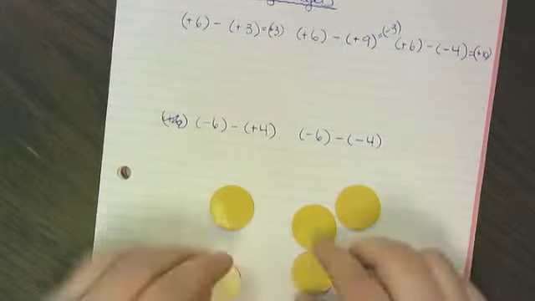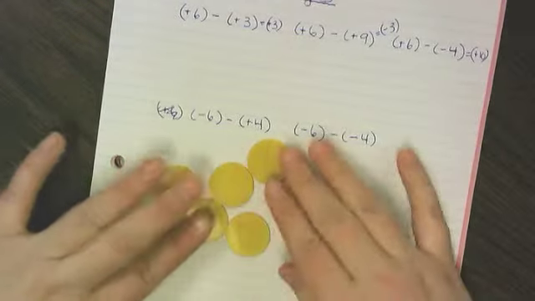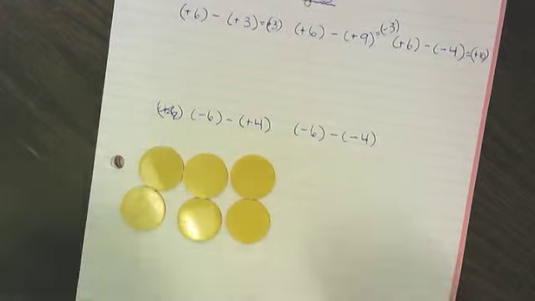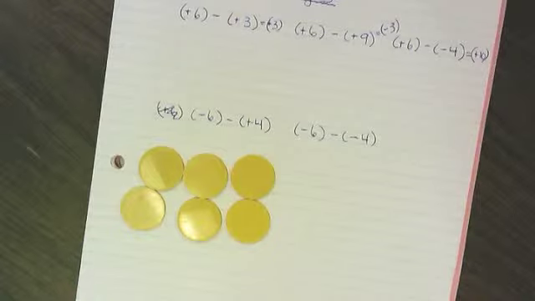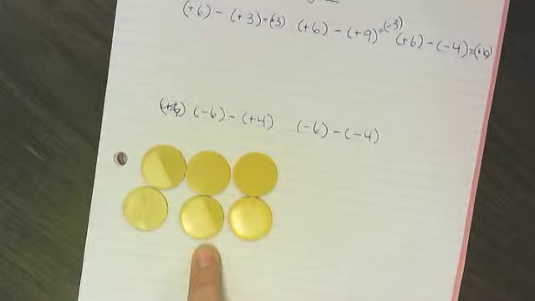Negative 6, okay, follow me. Let's put negative 6 up. Minus positive 4. Negative 2. What? Negative 6 minus positive 4. Can I take positive 4 away from that? No. What do I have to do? Oh, is it the same except different colors?